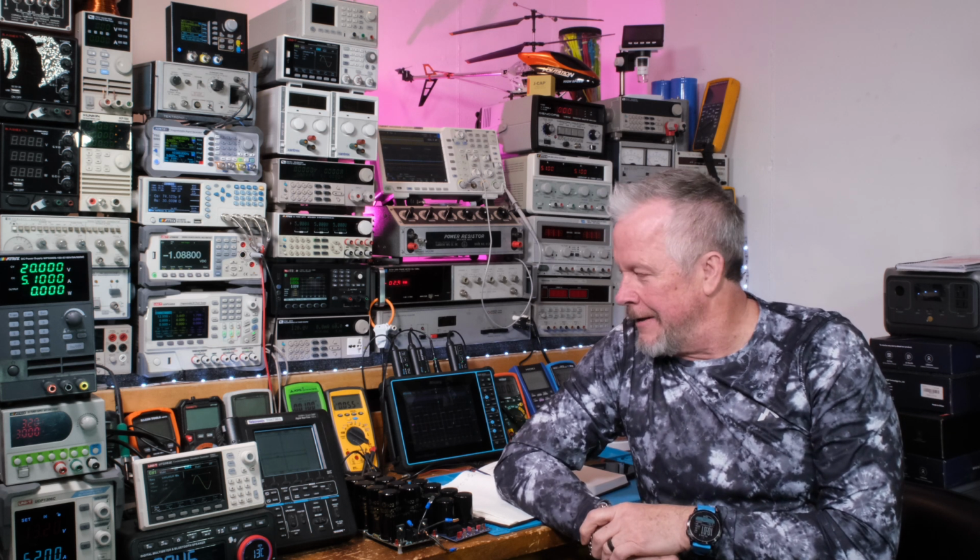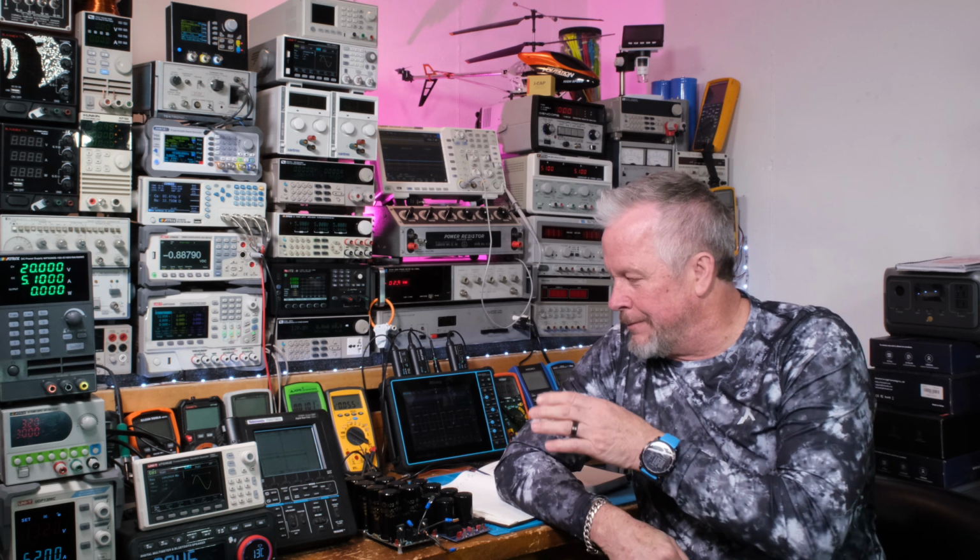So I get it. But by just putting a whole bunch of capacitance on there, at a certain point... If you guys want to see another video where I can show you the pros and cons of ripple voltage, let me know, okay? But I think a couple volts of ripple is fine.